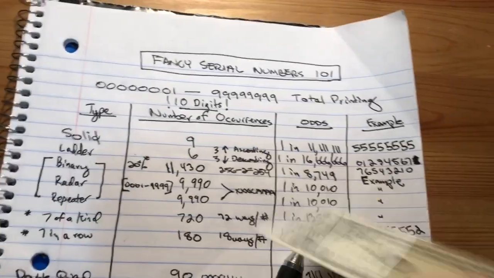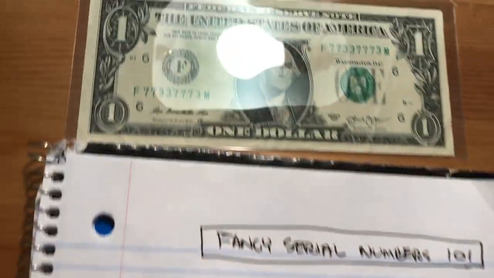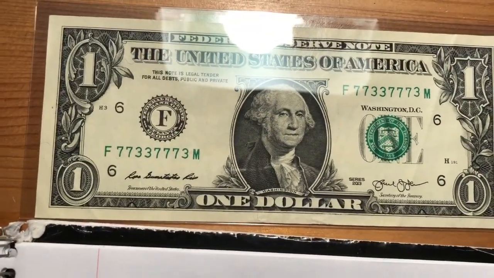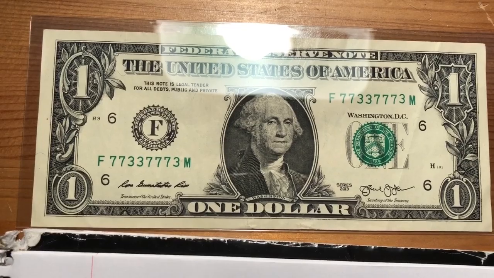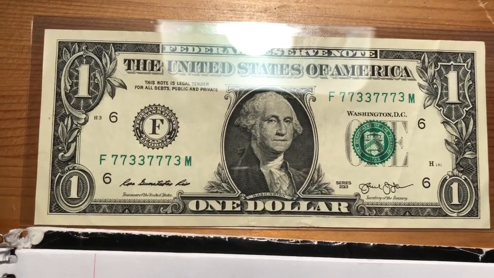So I have found a bunch of them. Here is my latest one I actually found that I can show you guys. 77337773. That's all 2 different digits, as you can see.